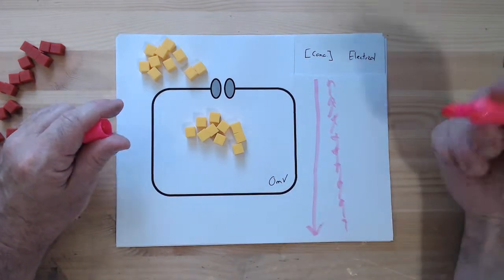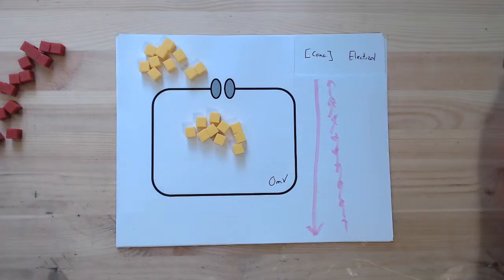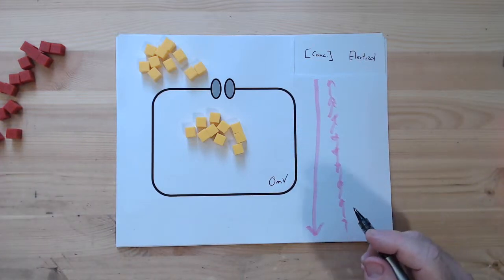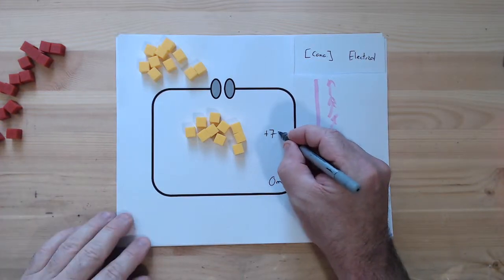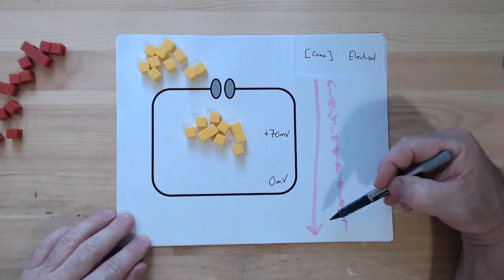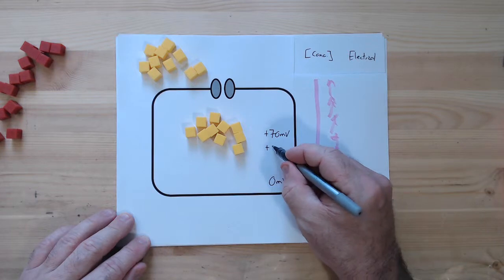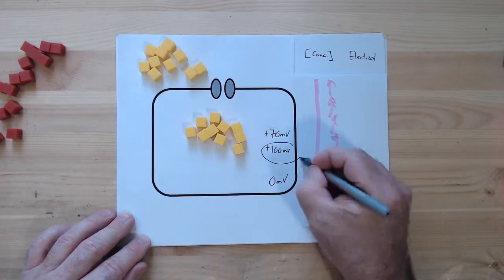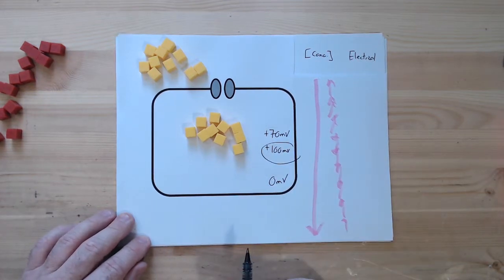Right? And as we move more charge, the cell becomes more and more positive. So again, the cell might have been plus 70 millivolts, I should say ENa might have been plus 70 millivolts, but in order to balance out this bigger concentration force, we need to make the cell more positive than it was before, something like plus 100 millivolts.